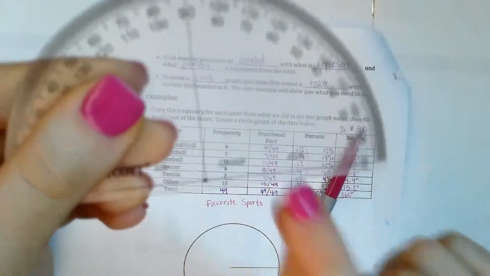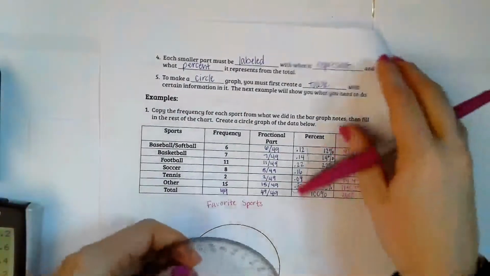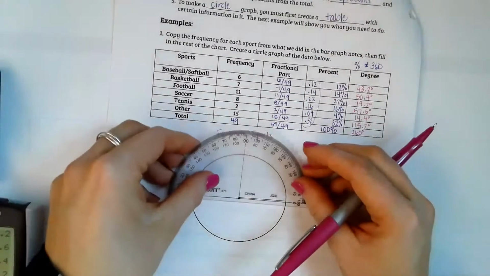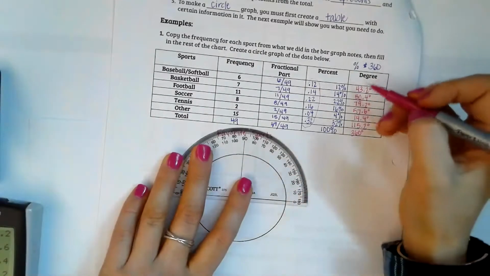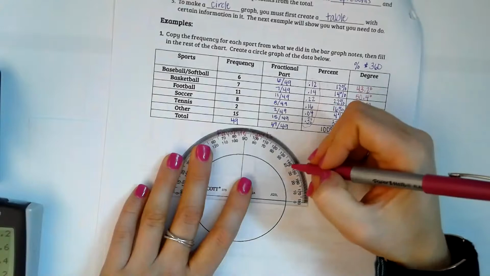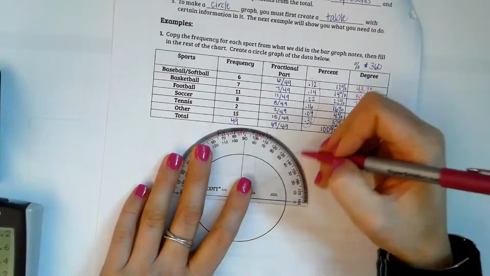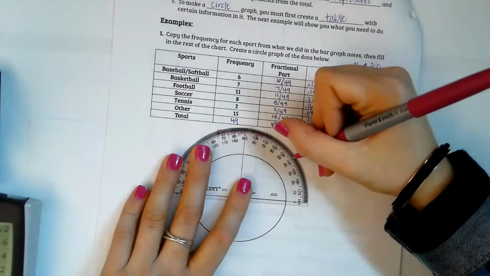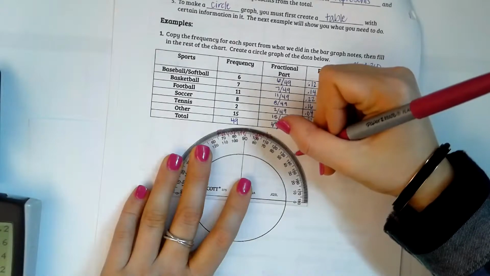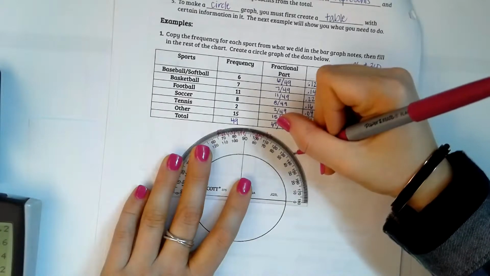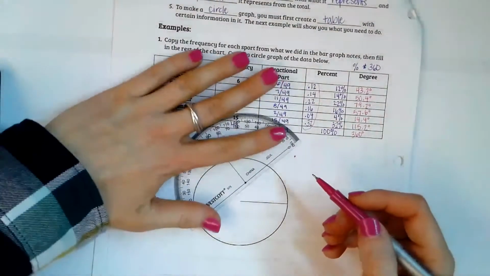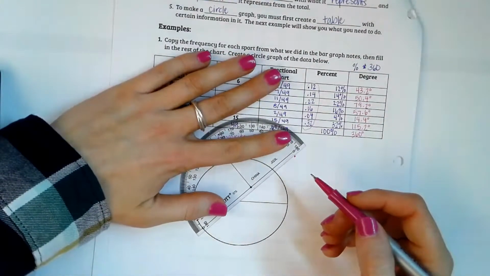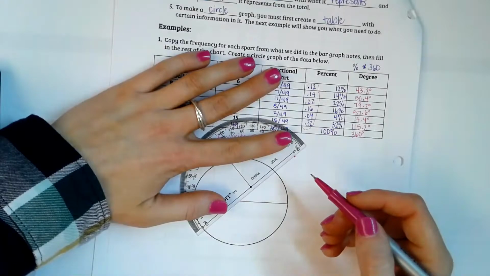I'm going to line this line up with this line here that's on the circle already. The first one needs to be 43, so the small number, the 40, and then 1, 2, 3, so right here. You'll just put a little dot and connect it.